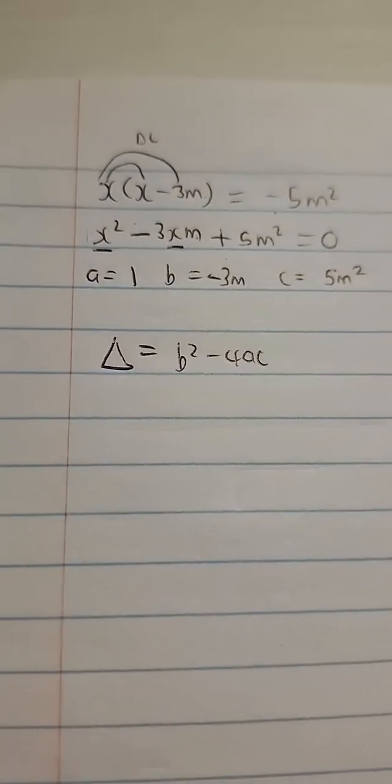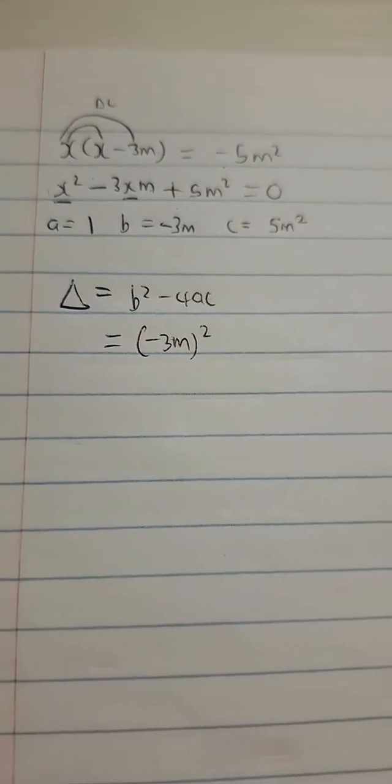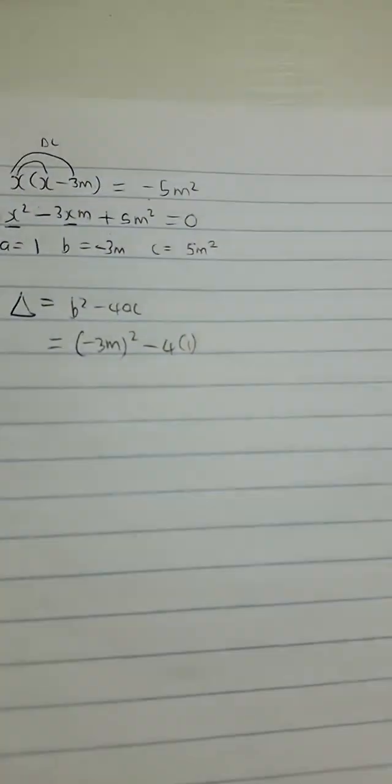Okay, so now we go to b squared minus 4ac. We go there to that delta. We substitute there in that delta. B is negative 3m. We square the entire thing. Minus 4. A is 1. C is 5m squared. You see, nature of roots, beautiful, guys.